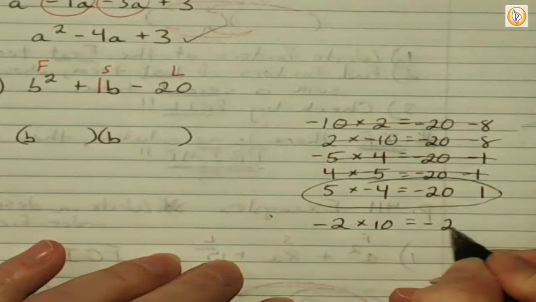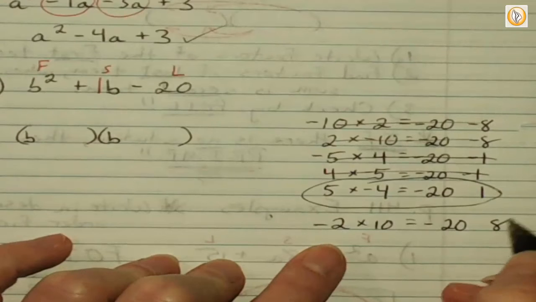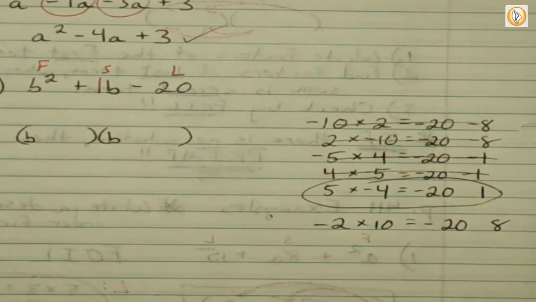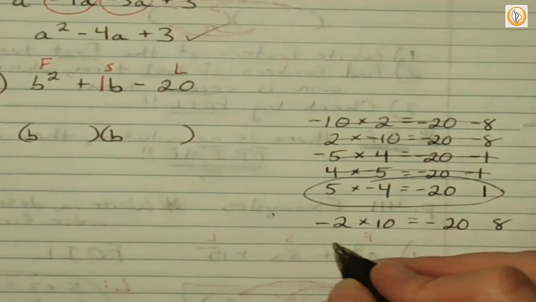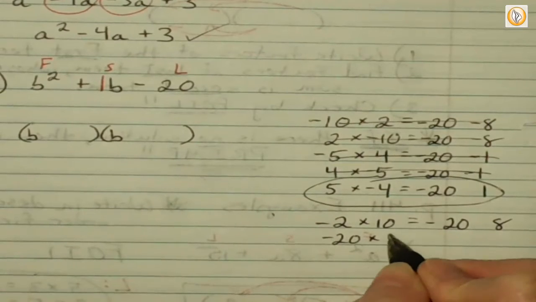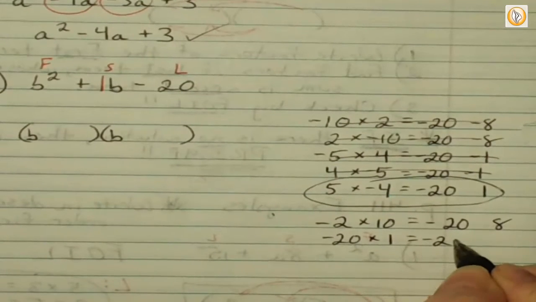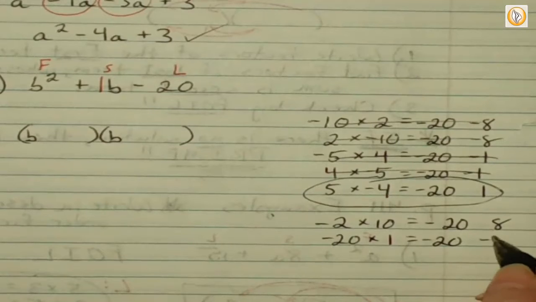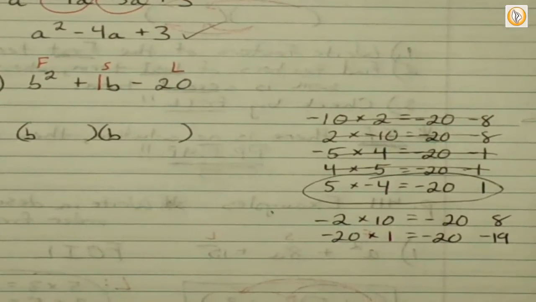That would have given me a negative 20, added it a positive 8. Do you see all the different combinations you can do? You could have even done like negative 20 times positive 1. But that still wouldn't work. But you see where I'm going with how all the different combinations that you may have to go through to get the right one.